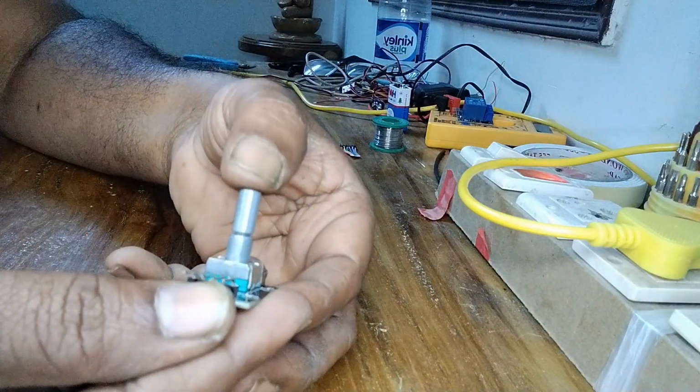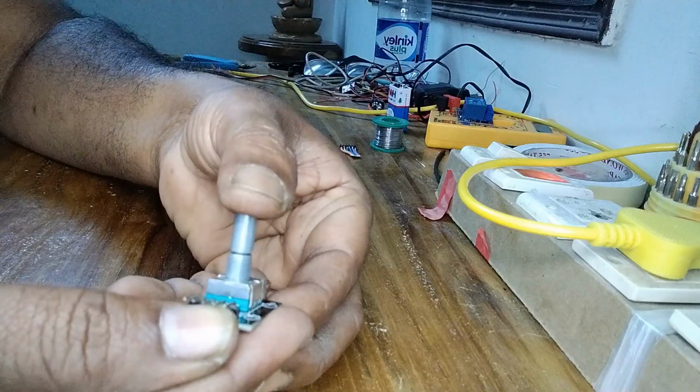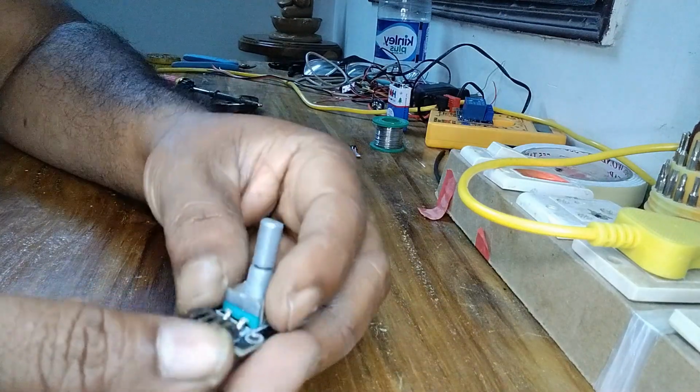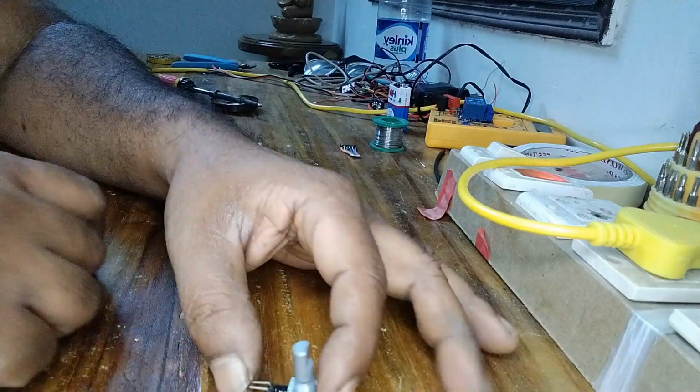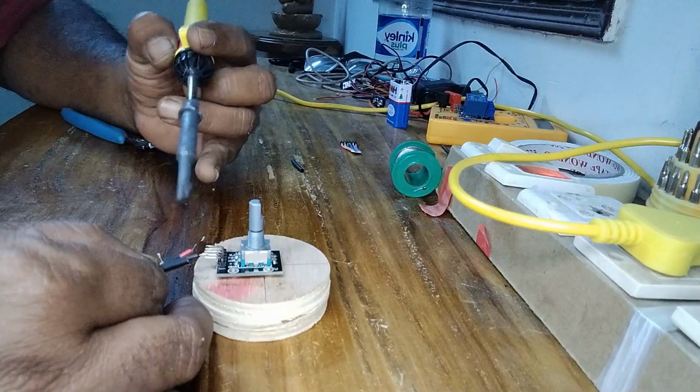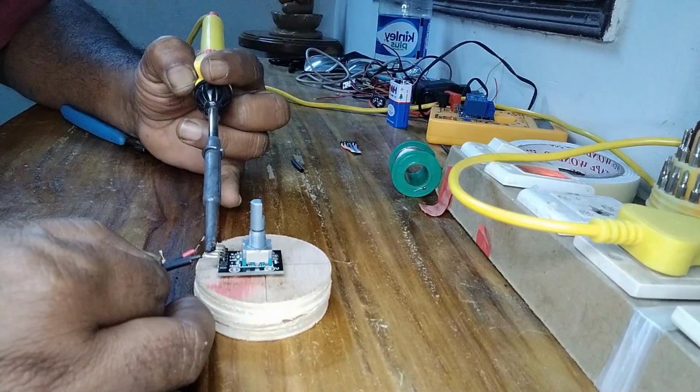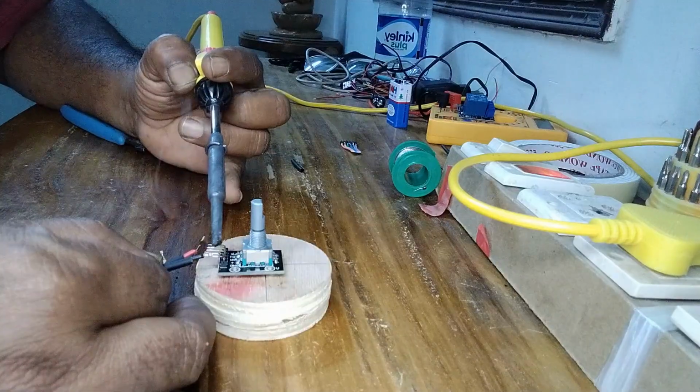Now for the connections. If you're not sure how to connect the SD card module to your Arduino, don't worry. I've already covered that in another video. You can find the link to that tutorial in the description below or click the card above. Make sure to check it out for detailed wiring instructions.